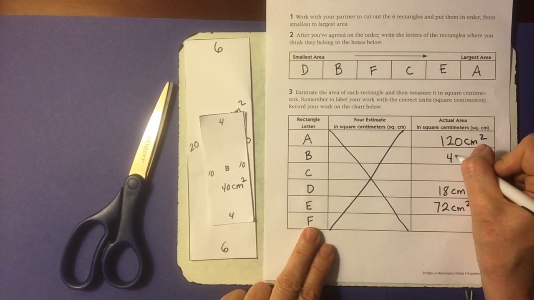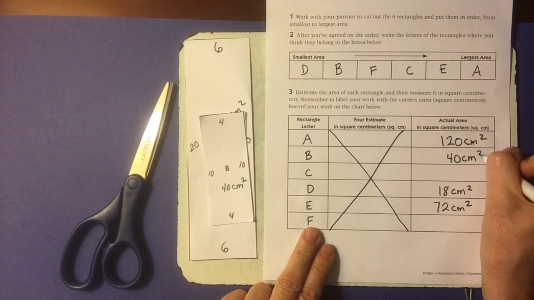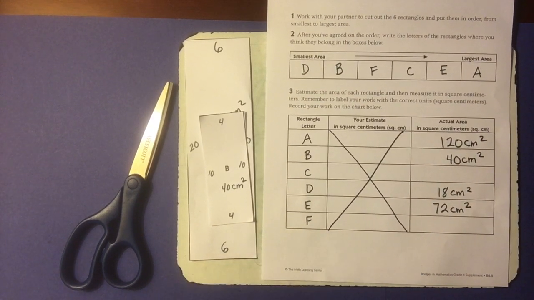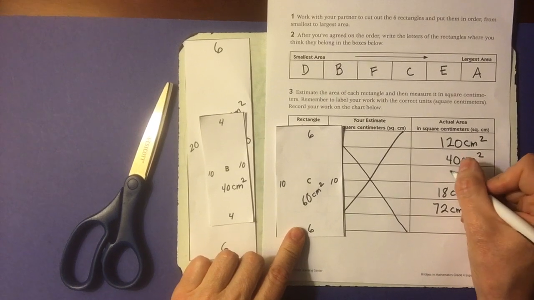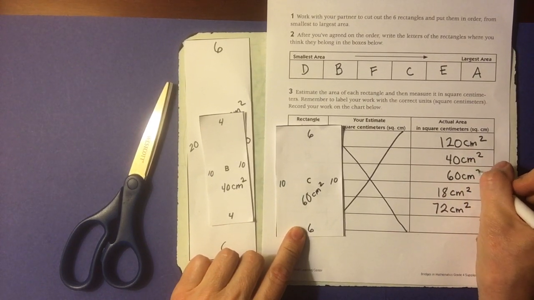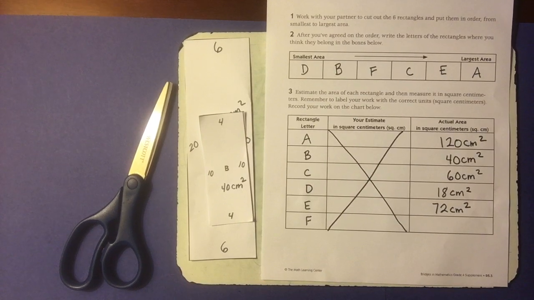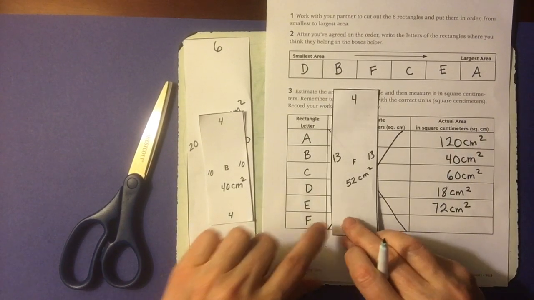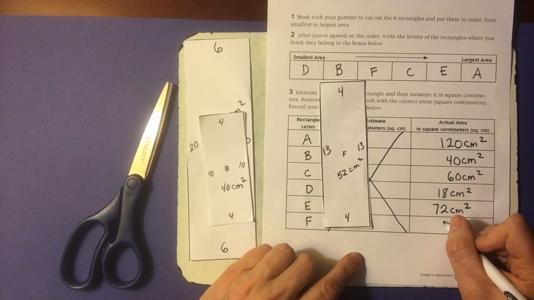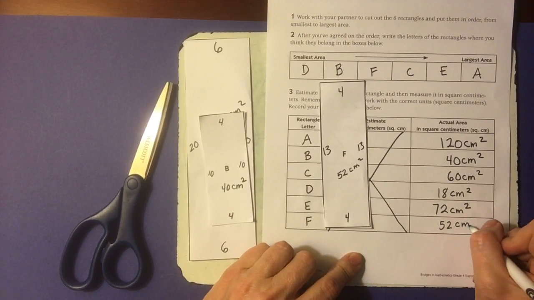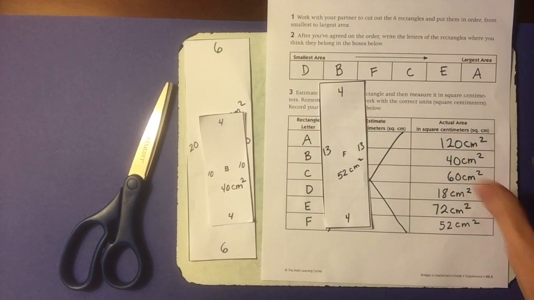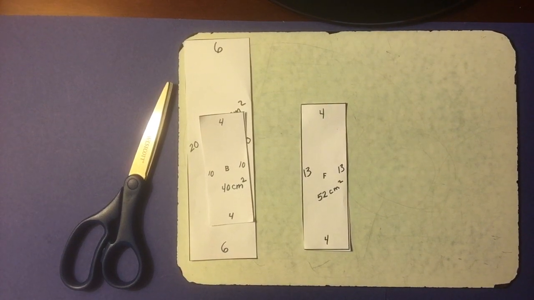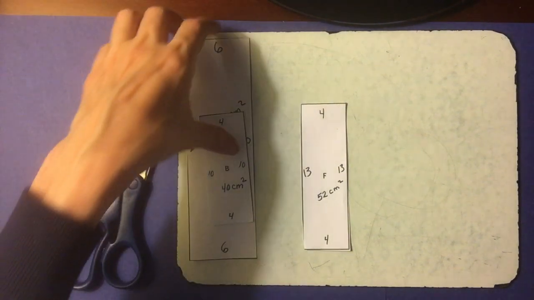Now, if you got something different than me, what I would like you to do is just go ahead with my answers because we are doing things similarly together in our next part of this. Okay, so C was 60 centimeters. And we have F left behind here. There's my F. And it looks like it's 52 centimeters. So before we proceed, make sure you have the area on each one of your rectangles.